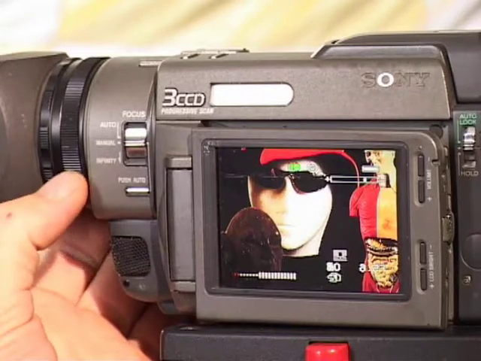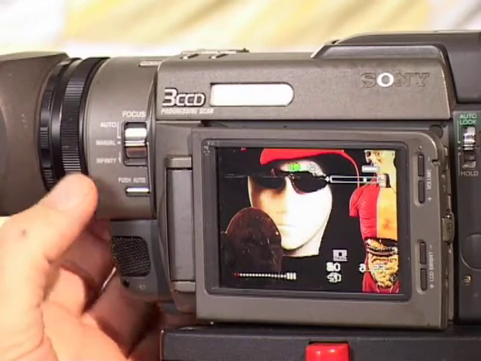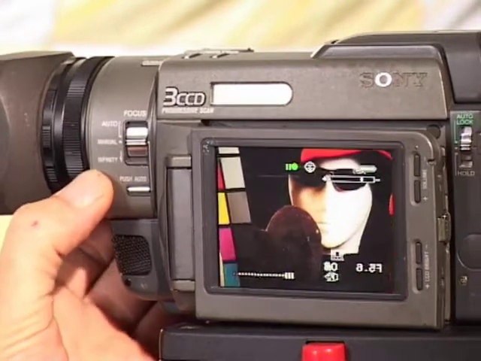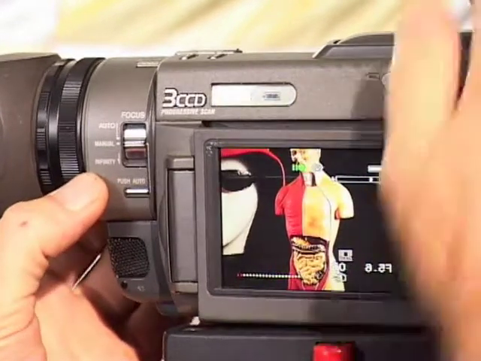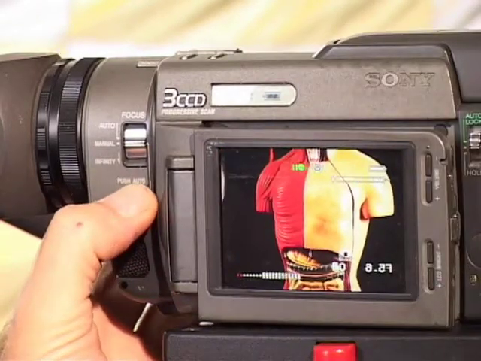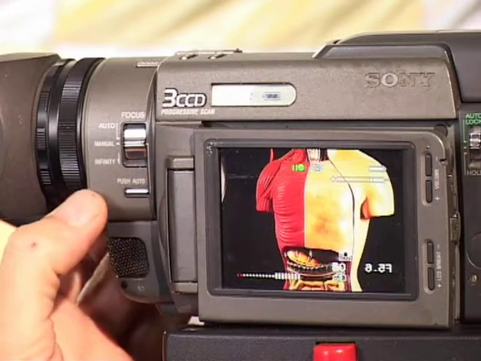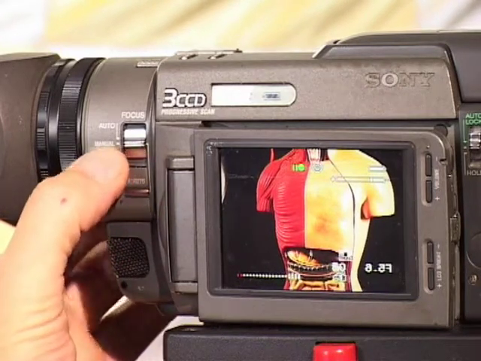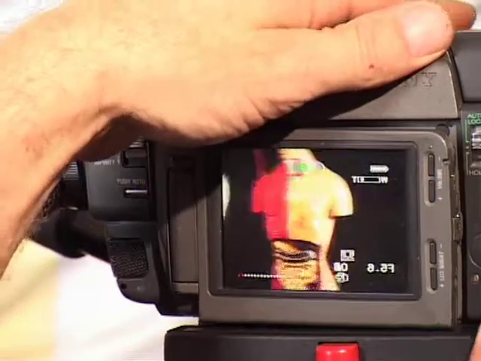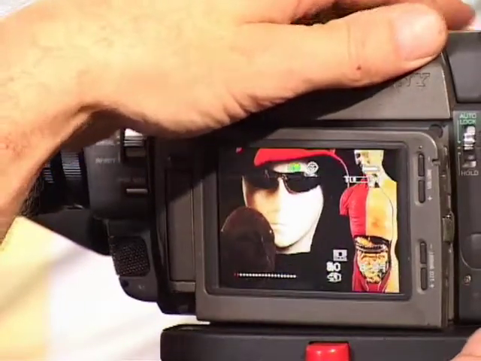If you are on manual and you just want to change your focus to another object, what you need to do is you can push auto. When you release it, it stays on there because you've left it on manual, and then you can come back to your shot.